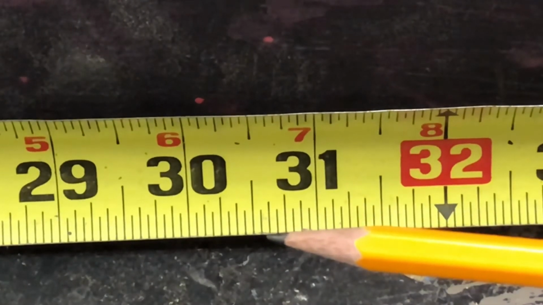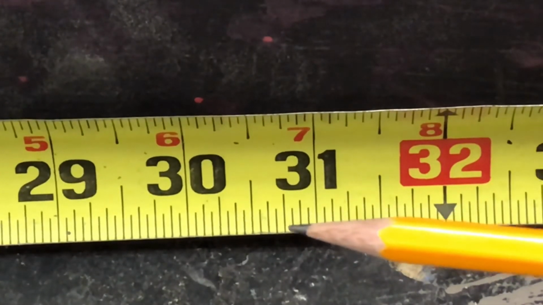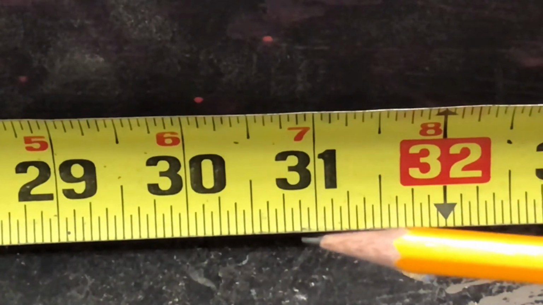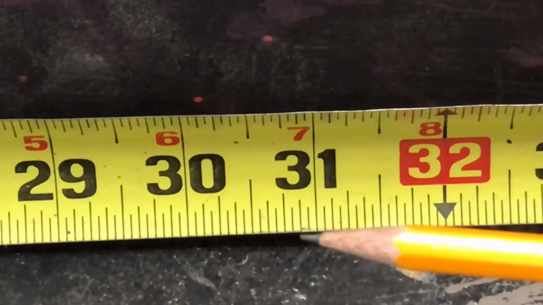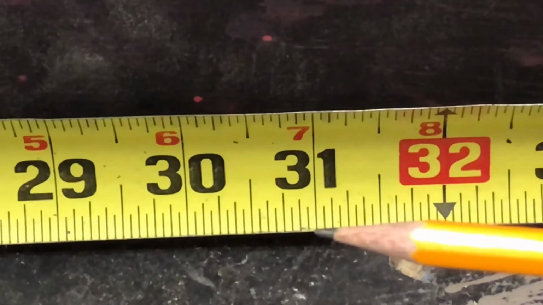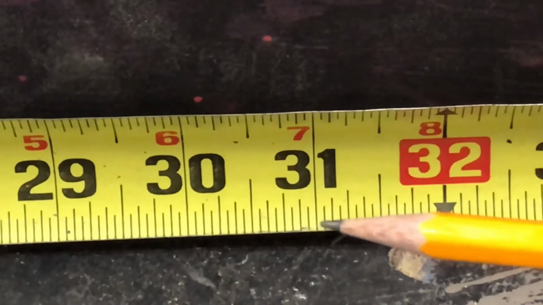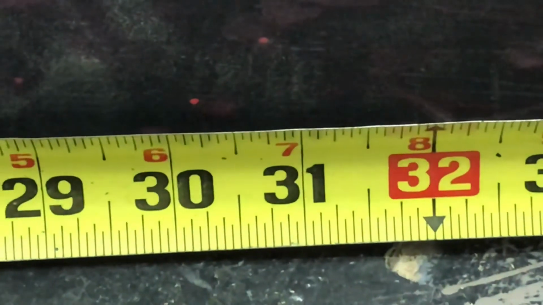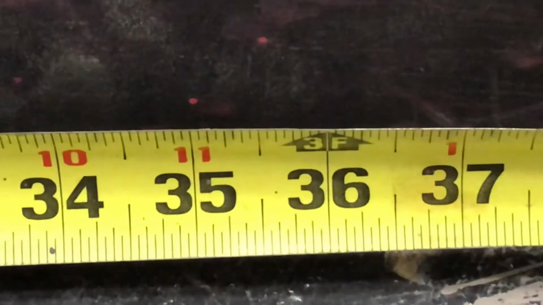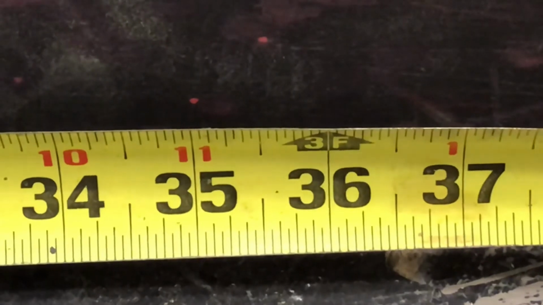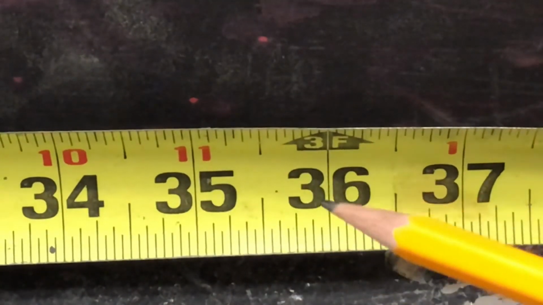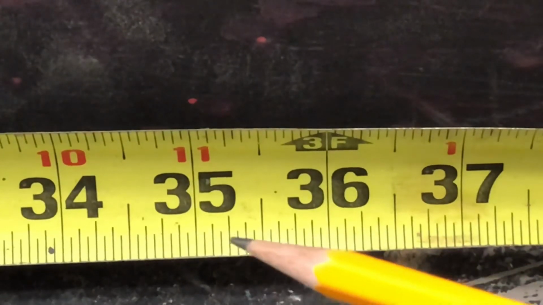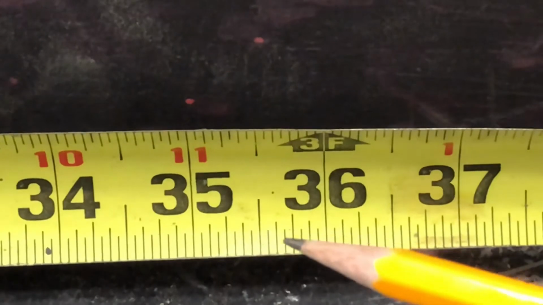10/16 would be 5/8 of an inch. 12/16 would be 3/4 of an inch. 14/16 would be 7/8 of an inch. And then 16/16 is a full inch. This is the same for every inch on the tape measure, like I said before. So if I move the tape measure down some, and we look at the inch between 35 and 36, you see it's broken up exactly the same way, and all the markings and designations are the same.